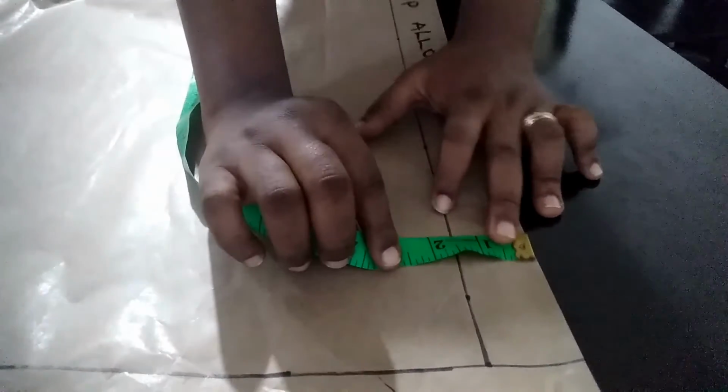For example, I've already drafted my zip allowance, and I gave it 1.5. This is it, all through, straight down on the vertical, 1.5 inch. So make sure your hand is straight, and that is the horizontal line.